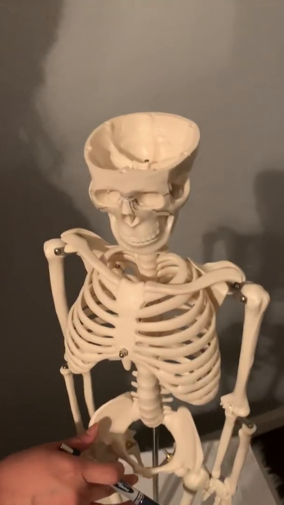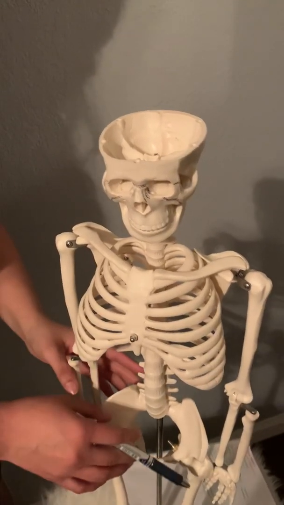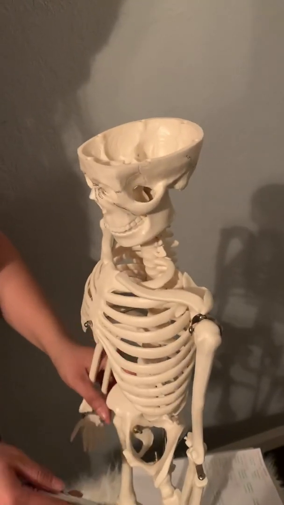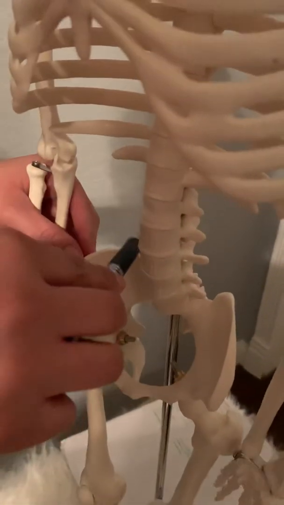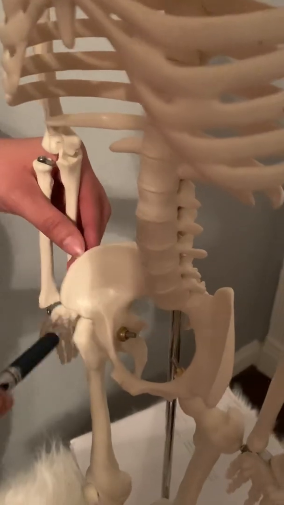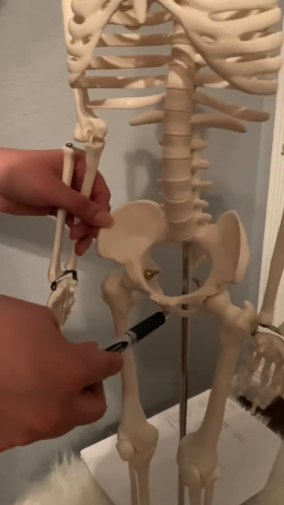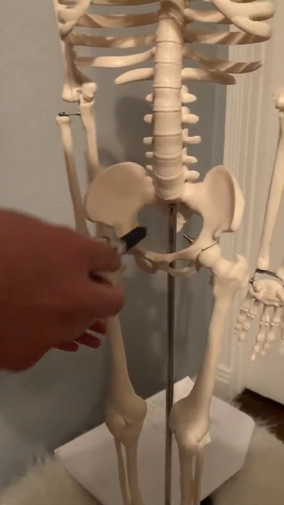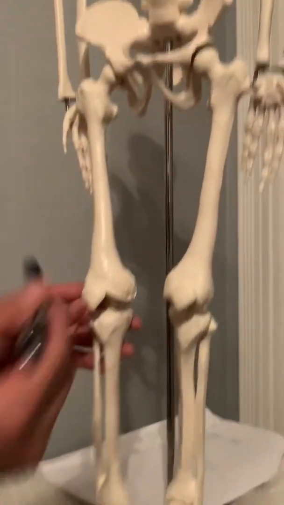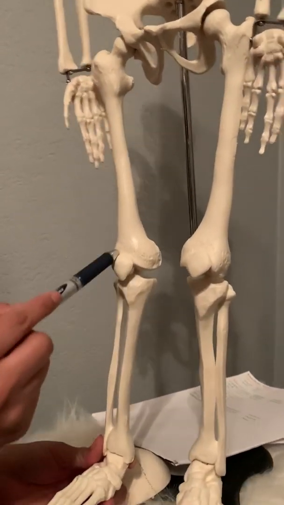Moving down to the pelvic girdle and the lower extremities. We could start with the ilium, which is right in this area here. You have the ischium, which is in this area here. The pubic bone, the pubic bone's right here. Moving down to the lower extremities, you have the femur right here. You have the patella, which covers the kneecap.